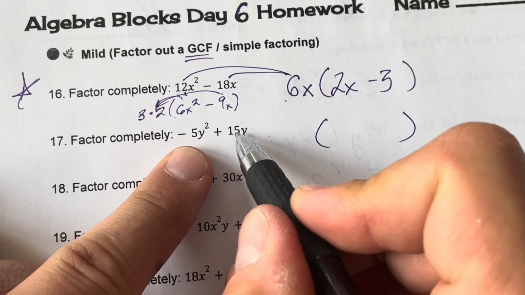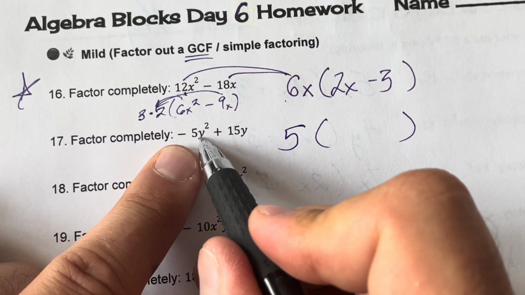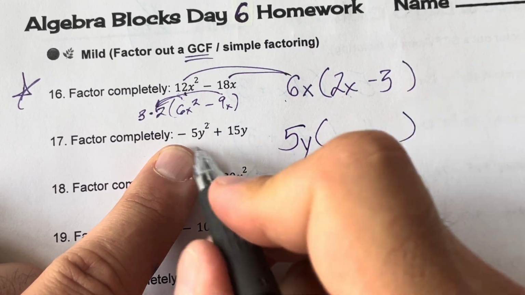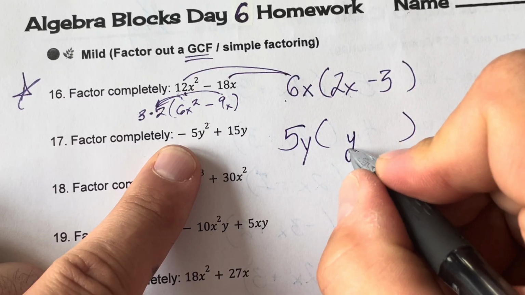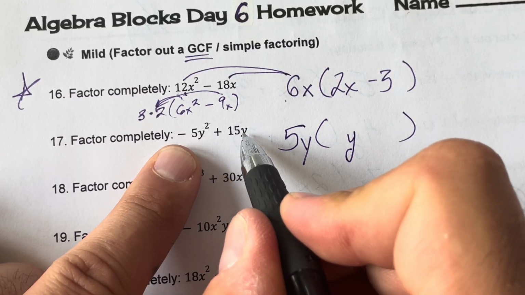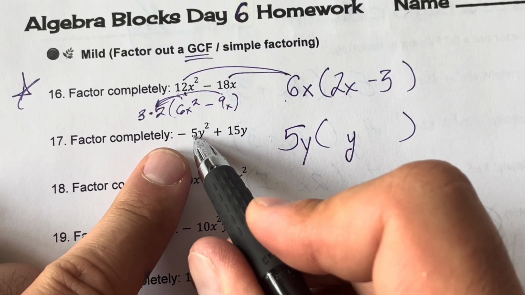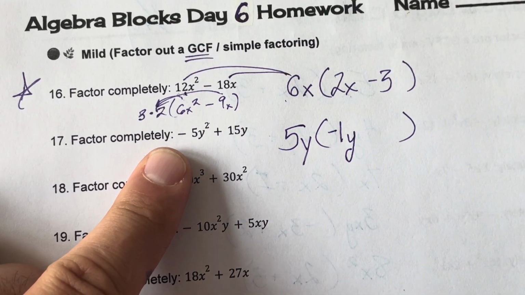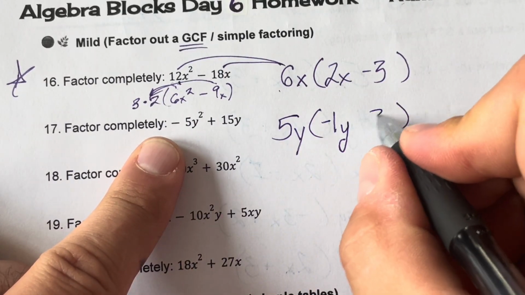Each of these numbers, 5 and 15, what are they divisible by? 5. And this has a y, it has 2 y's, and this has 1 y. I can pull 1 y out of these. If I pull 1 y out of this first one, then I still have a y left over. And if I pull a y out of this one, I don't have any y's. So now I divide. Negative 5 divided by 5 would be negative 1. I could write that as negative y, that's okay. And 15 divided by 5 would be 3.